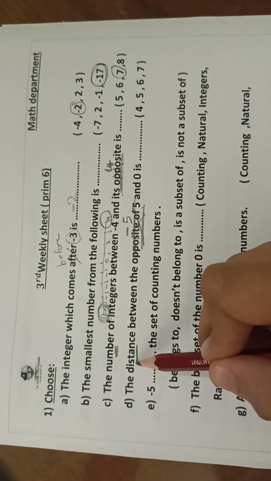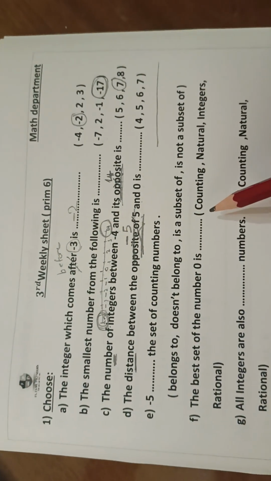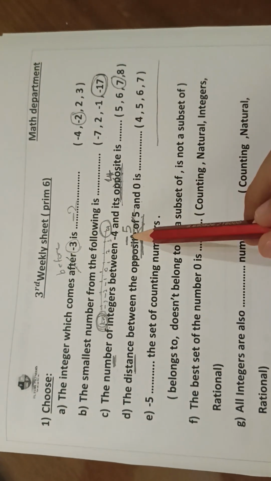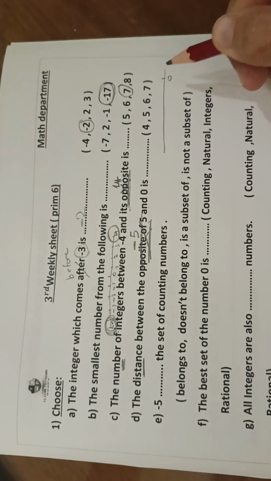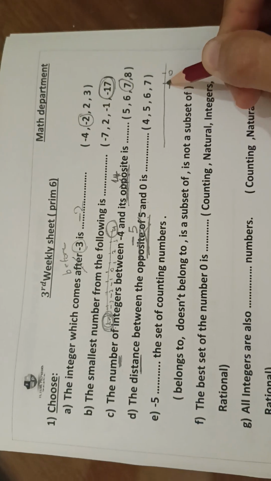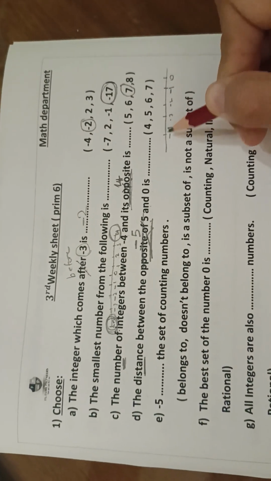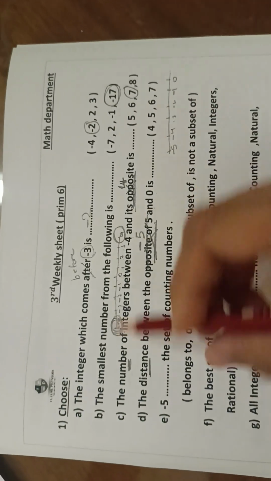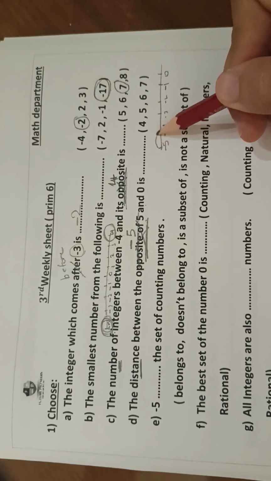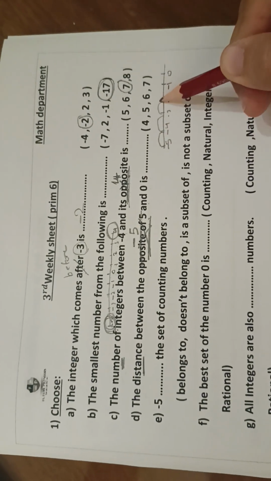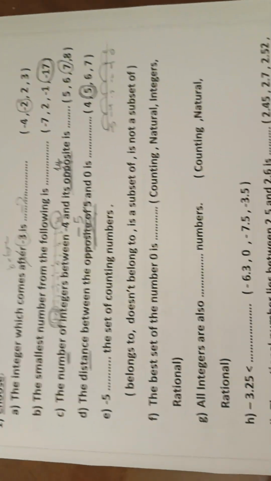When I say the distance, I have to draw the number line also and make jumps and see how many jumps I will make between negative 5 and 0. So I'm gonna draw the number line. I have here 0. To the left of 0, negative 1, negative 2, negative 3, negative 4, and negative 5. Distance means jump. So I'll make how many jumps? 1, 2, 3, 4, and 5. So there are 5 jumps.